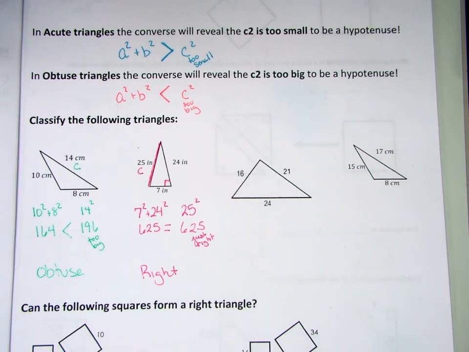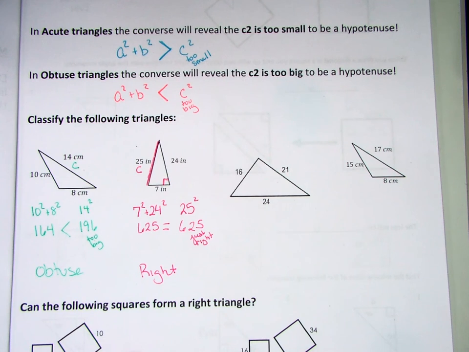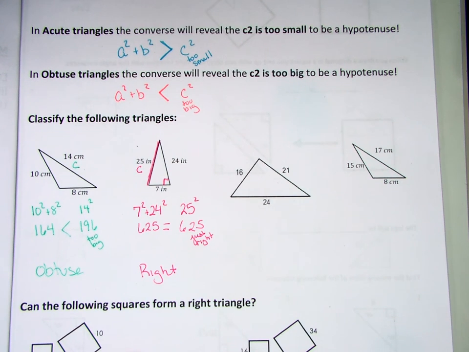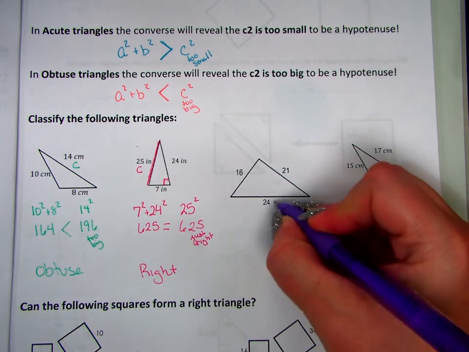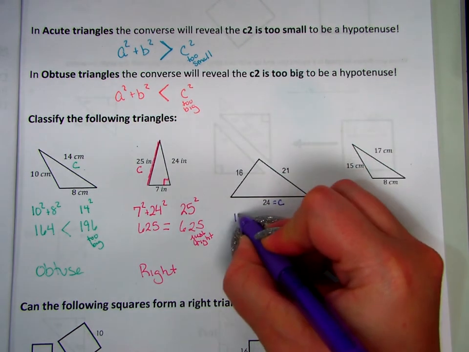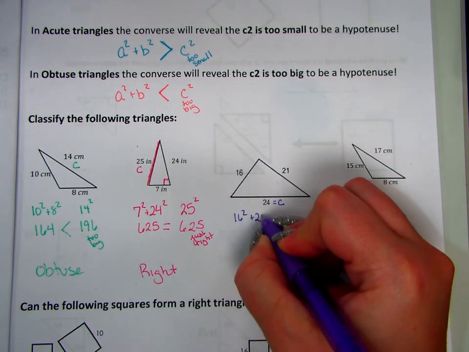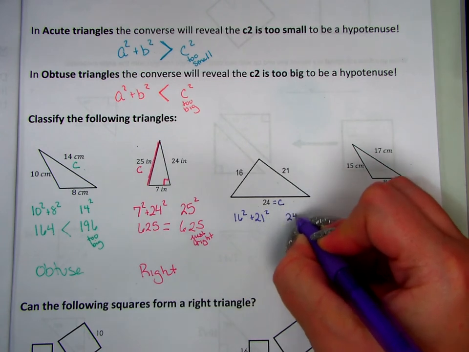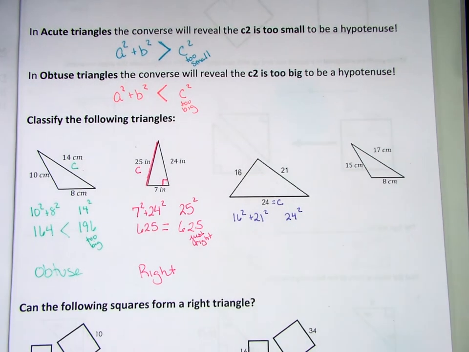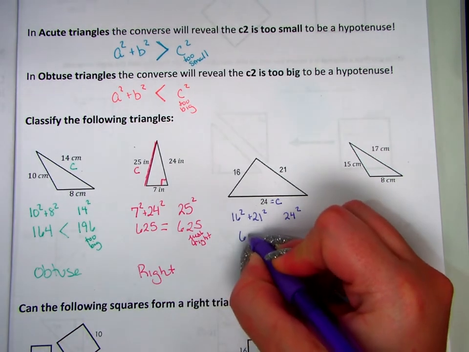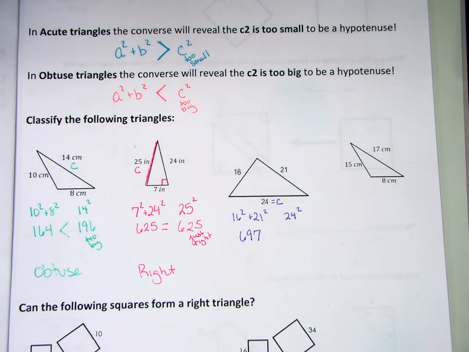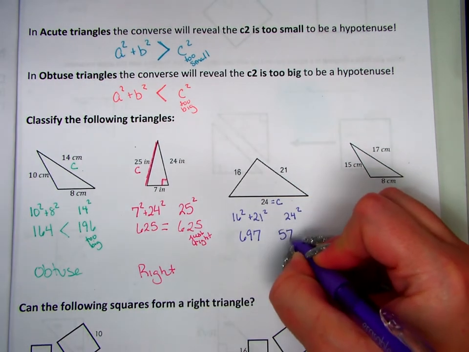Alright, number 3, the third example. If this is a right triangle, which one is the hypotenuse? 16, 21, or 24? 24, because it's the biggest. 16 squared plus 21 squared compared to 24 squared. What is 16 squared plus 21 squared? 697, good. And 24 squared? 576.